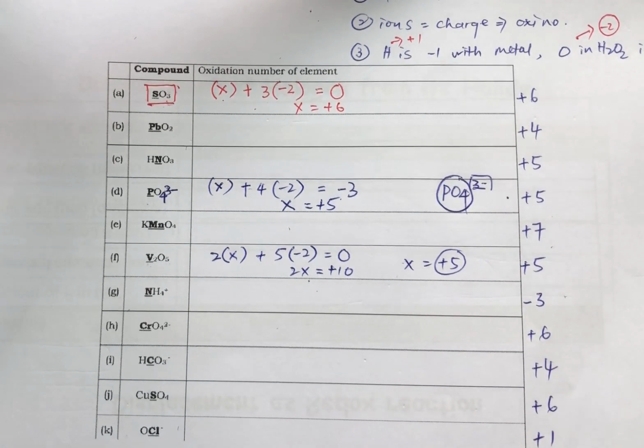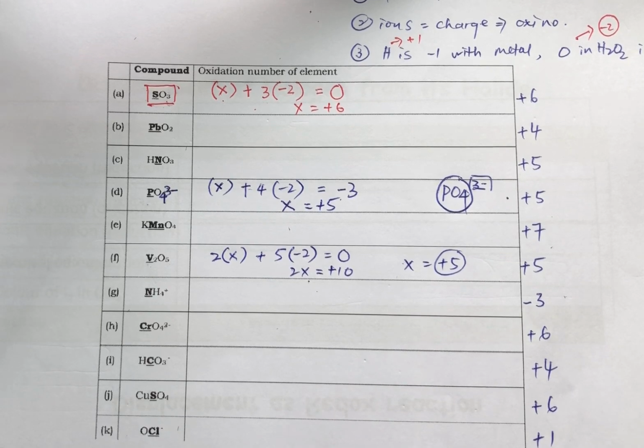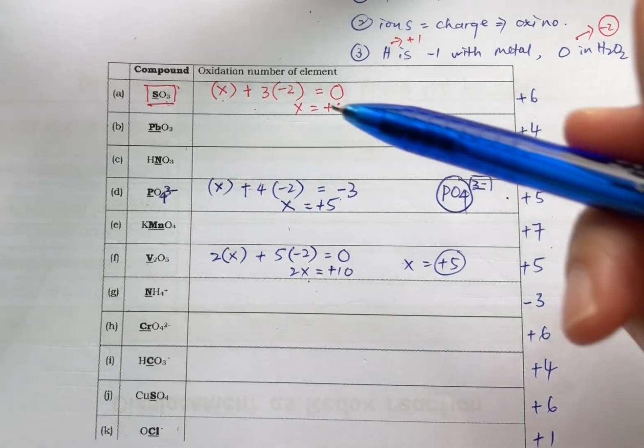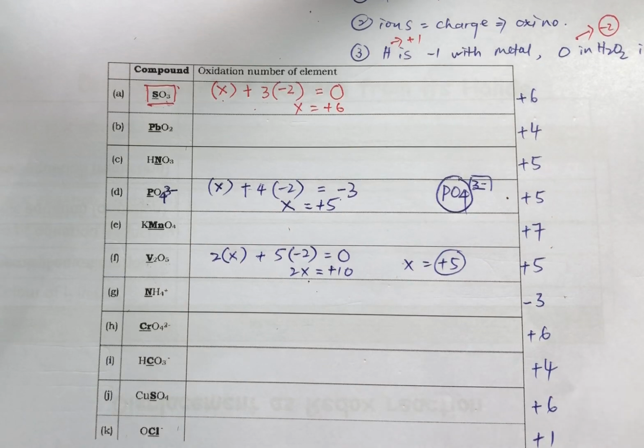So this is about oxidation number. For the rest of these examples, please practice and check your answers, which are already given here. In the next lesson, we will use oxidation number to analyze redox reactions. So see you in the next video.